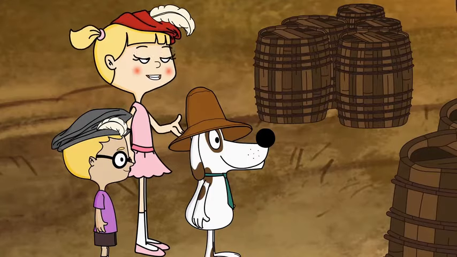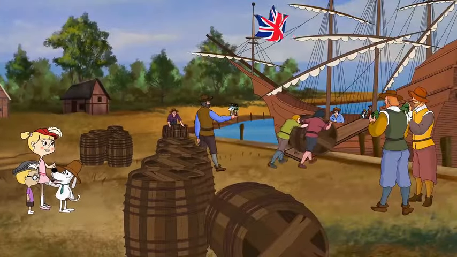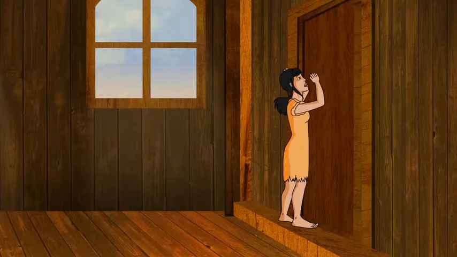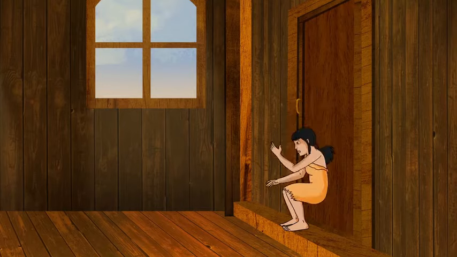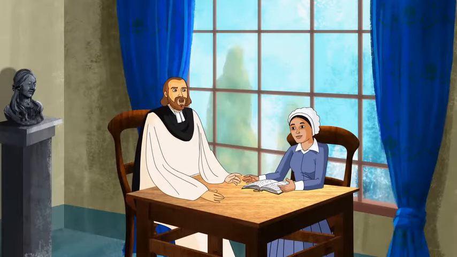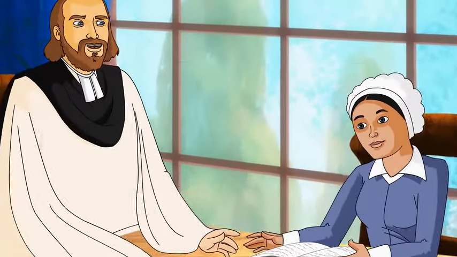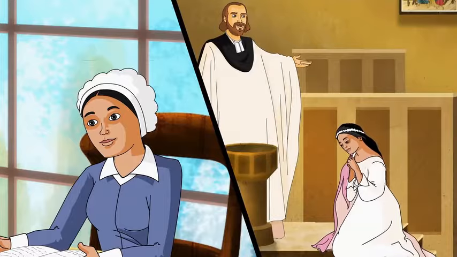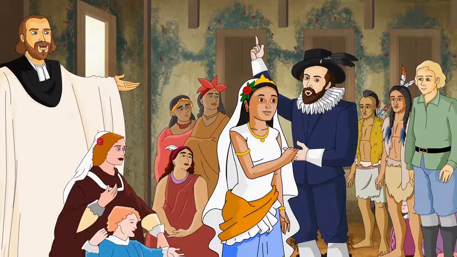So that's the story of Jamestown, right, Mr. Beanbody? Well, not quite, Lily. In 1613, some colonists took Pocahontas hostage. The kidnappers wanted to exchange her for some colonists the natives had taken prisoner, but the exchange never took place. Instead, Pocahontas studied Christianity, accepted it, and was baptized. And in 1614, she married John Rolfe.